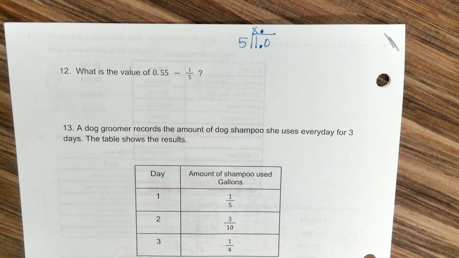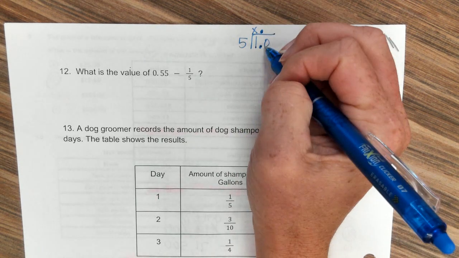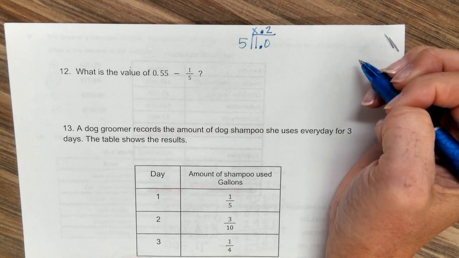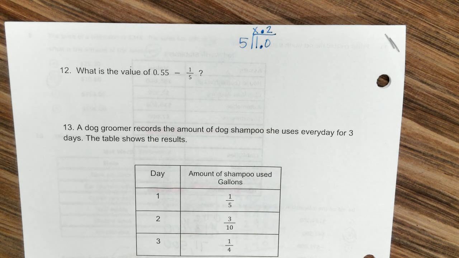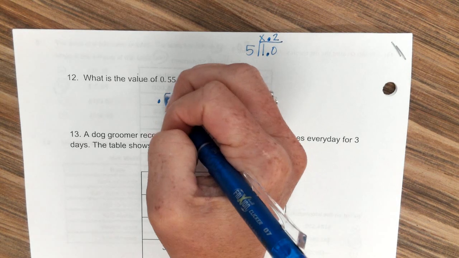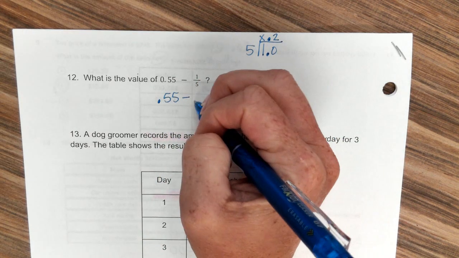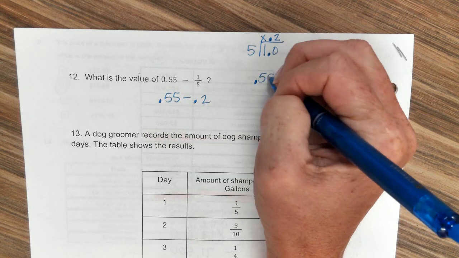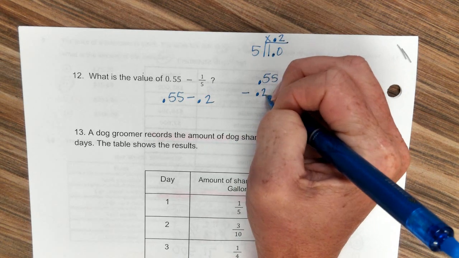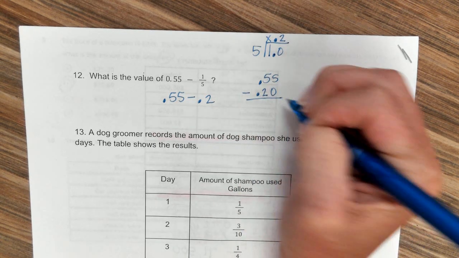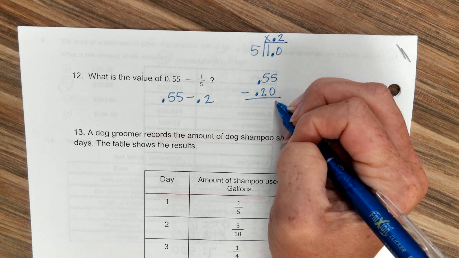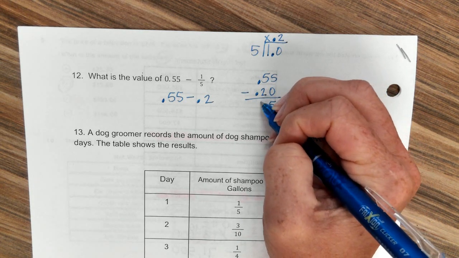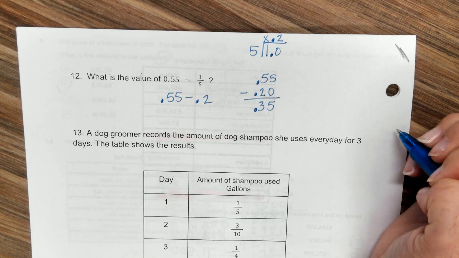You must put a placeholder though, yes? Can 5 go into 10? Yes. 2 times exactly, 5 times 2 is 10. So I am doing 55 cents minus 0.2. When I subtract decimals, do I have to line up their place value? Yes. So I have 0.55 minus 0.2. What's going to go right here? 0. 5 minus 0 is 5. 5 minus 2 is 3. And I have my decimal place.